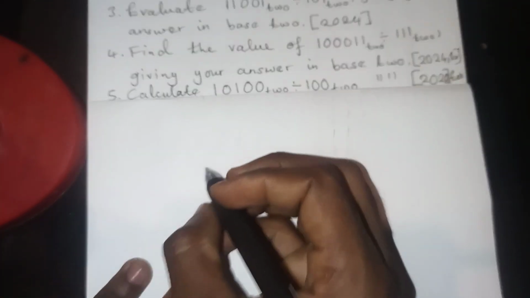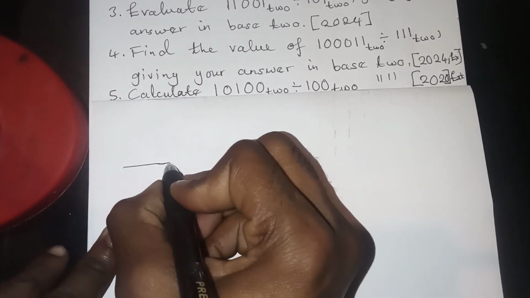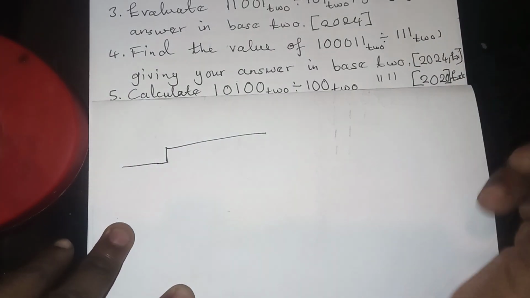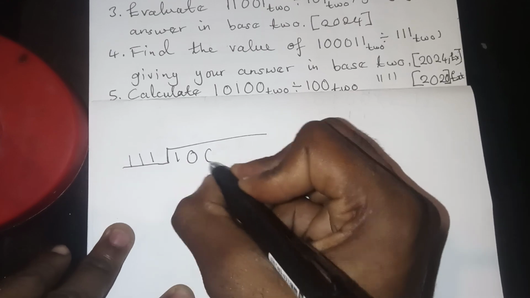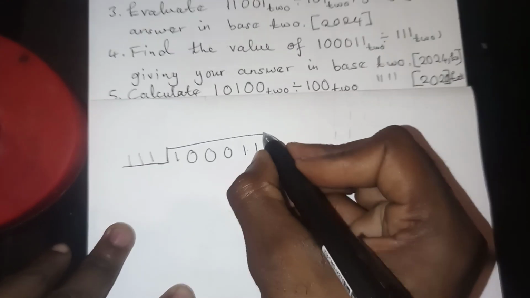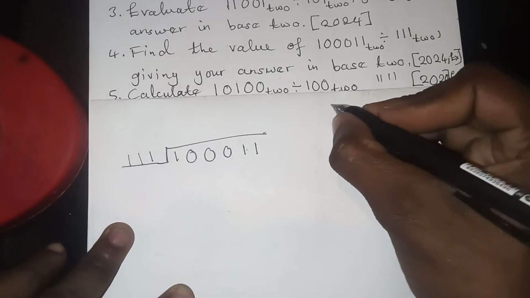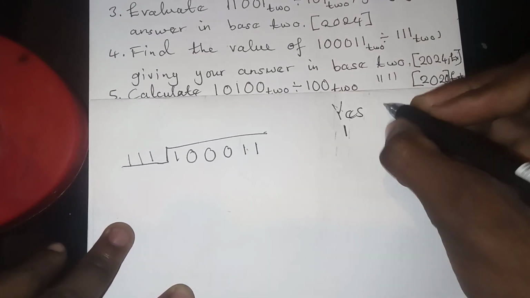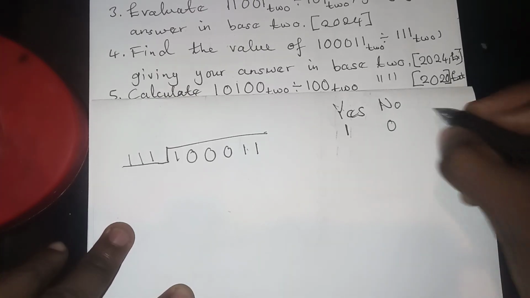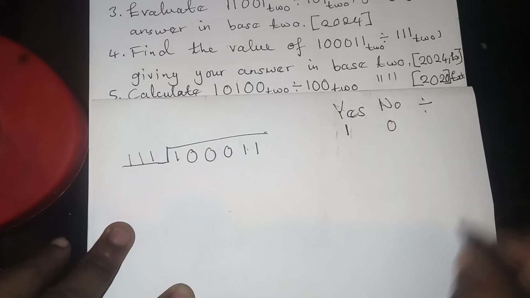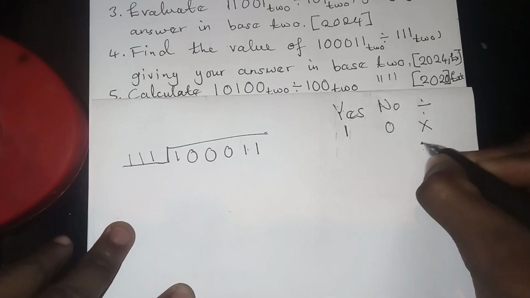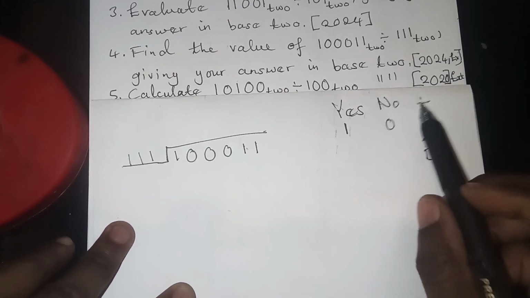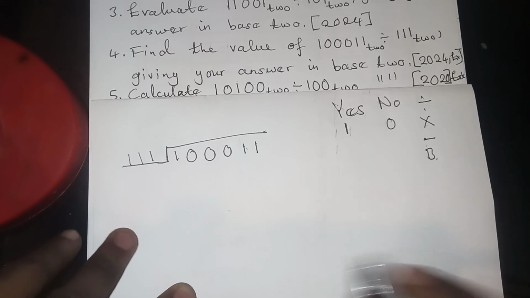The next problem is find the value of this. So we have, this is 2024 external, 111100011. Okay, so remember, yes means 1, no means 0, and then the order of operations is division, multiplication, subtraction, and then bringing down. Dead monkeys smell bad, if I may.